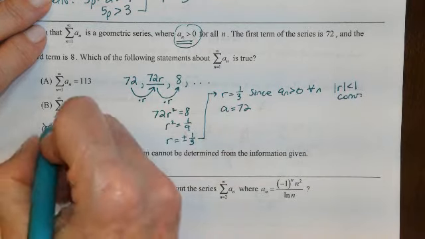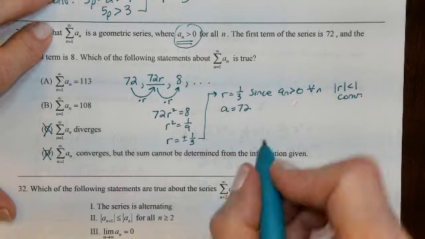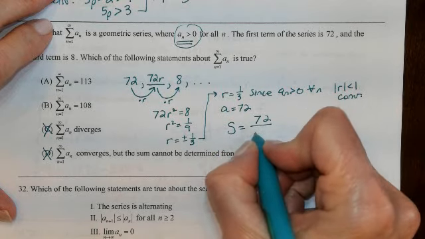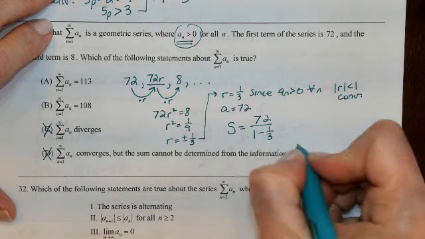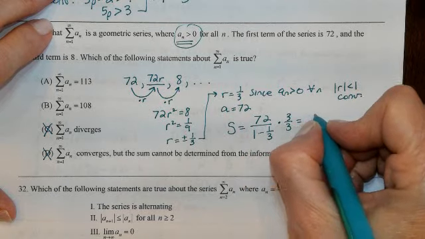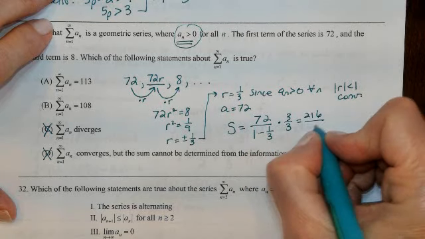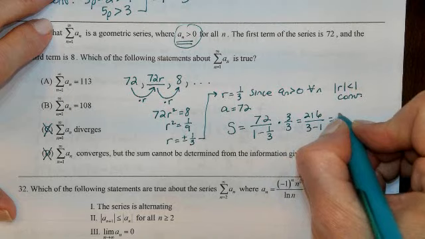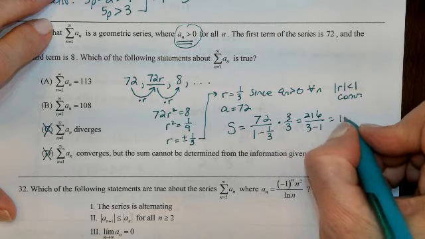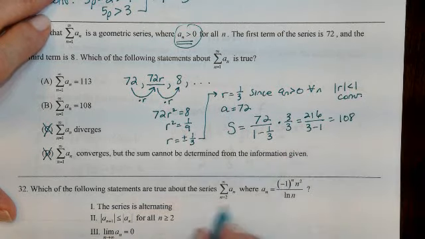So it's not a diverging series. So the sum will be a over 1 minus 1/3. Multiply top and bottom by 3 here. 216 over 3 minus 1. So 216 divided by 2 will be 108.